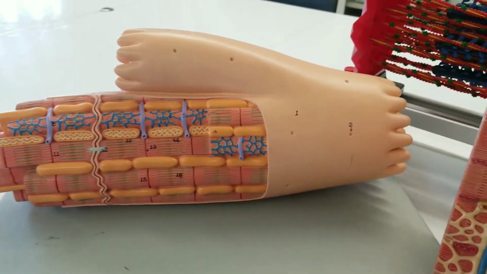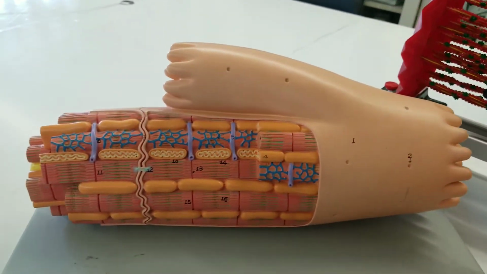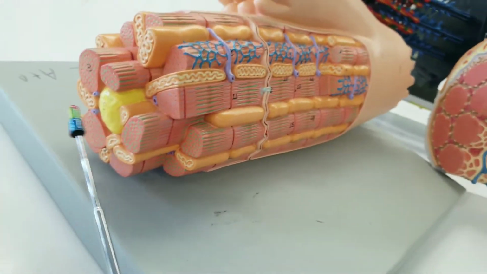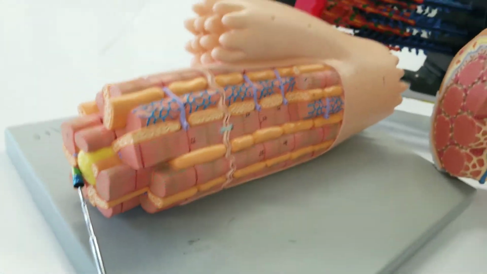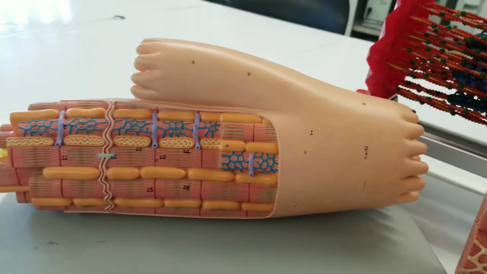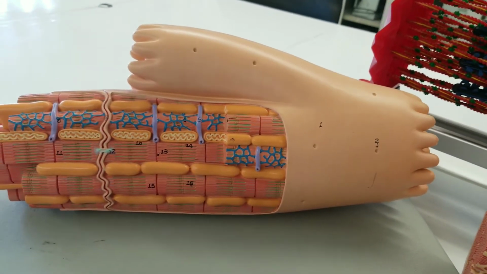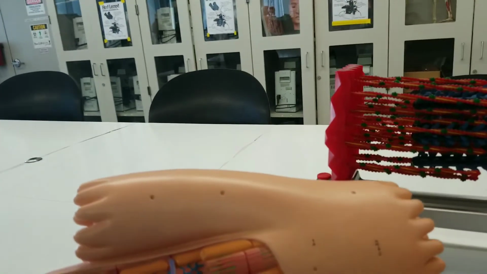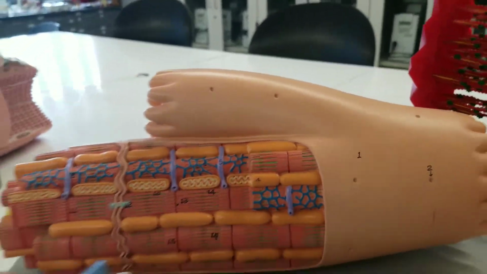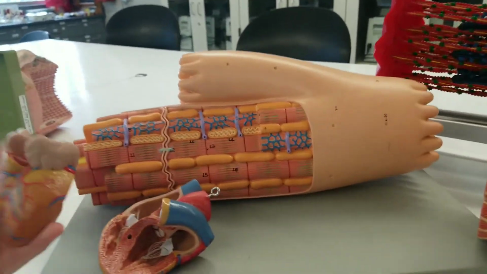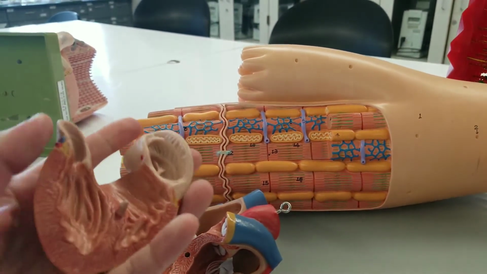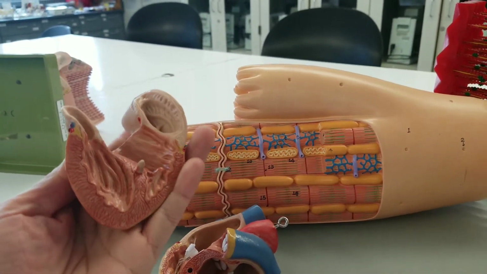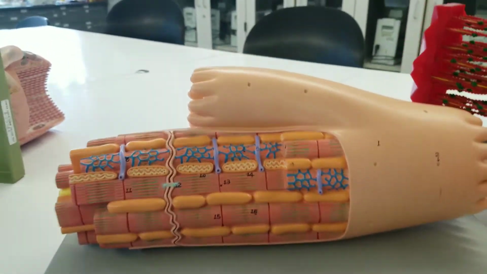Cardiac muscle, what's unique about cardiac muscle, it also, like smooth muscle, only has one nucleus, and I don't see a nucleus. I guess that's probably it. Only one nucleus per cardiac fiber. Of course, where do you find cardiac muscle? You find cardiac muscle in the heart. So the walls of the chambers of the heart, that's cardiac muscle.